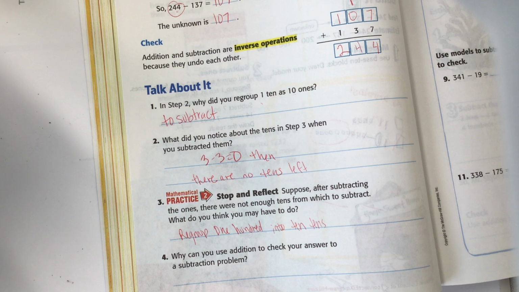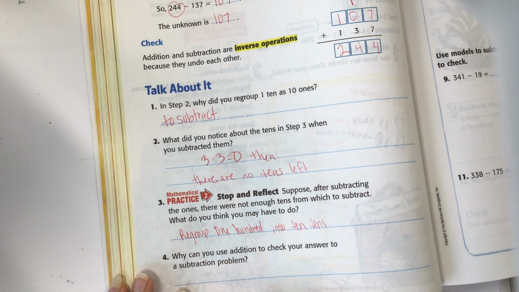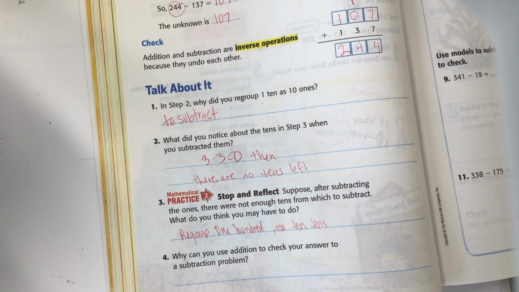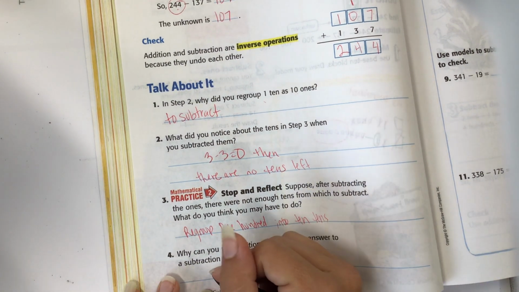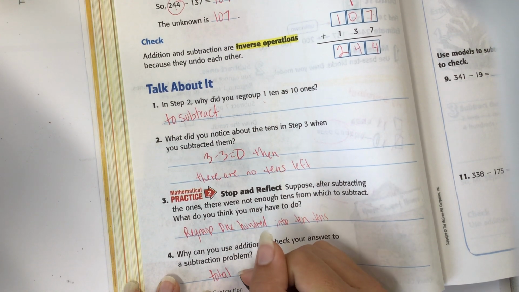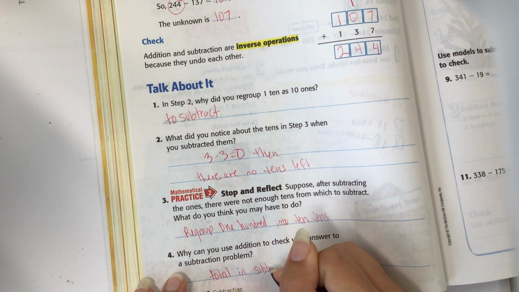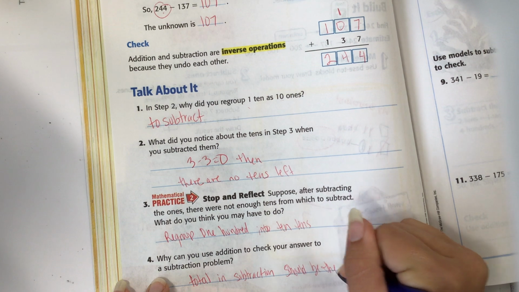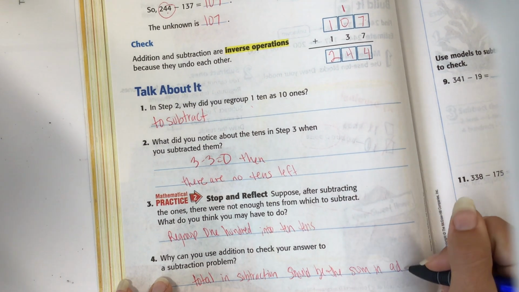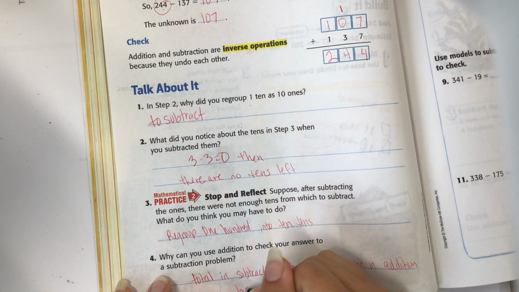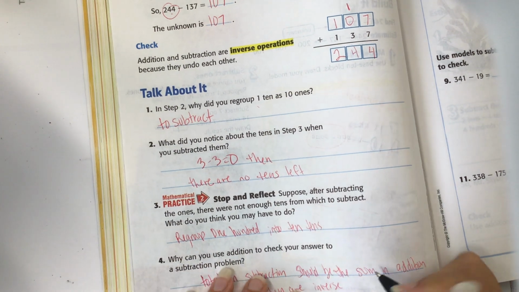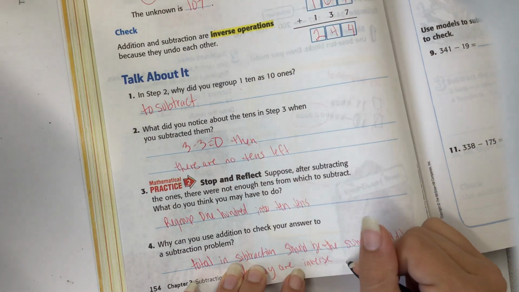Why can you use addition to check your answer in a subtraction problem? Because the answer to a subtraction problem is the difference. So that's the missing amount for the total. So we could still find the total. The total in subtraction should be the sum in addition, because they are inverse, which means they're opposite. And it's right up here, inverse operations.